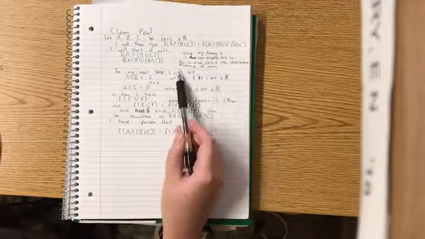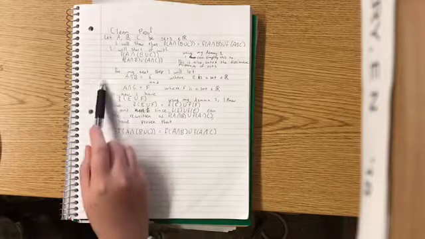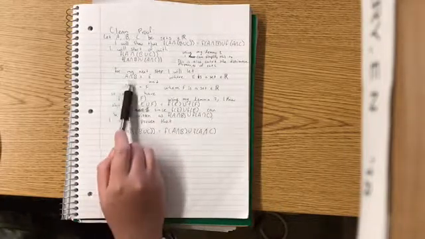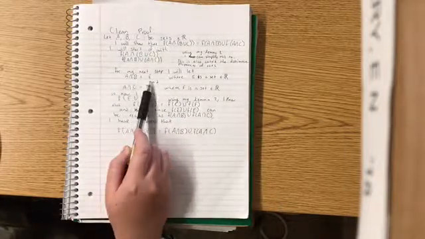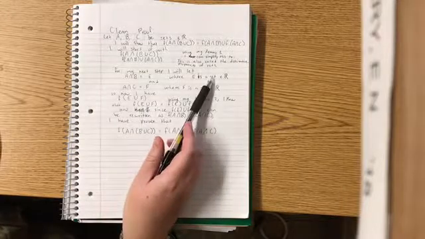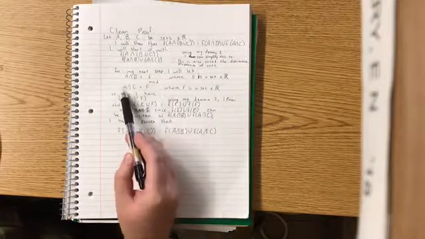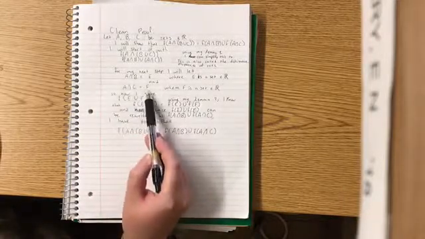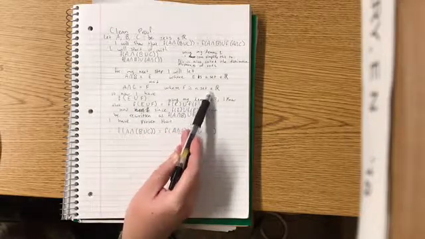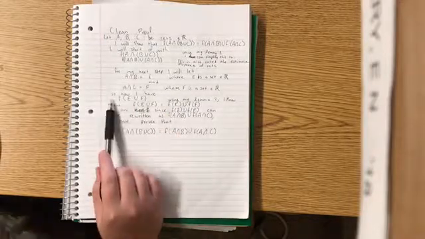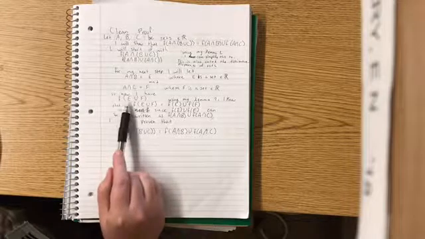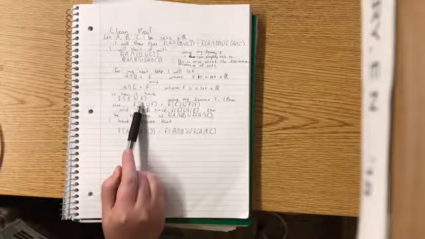This is also called the distributive property of sets. For my next step, I will let a and b equals e, where e is a set in the element of real numbers, and a and c equals f, where f is a set in the element of real numbers. So now I have f of e or f.